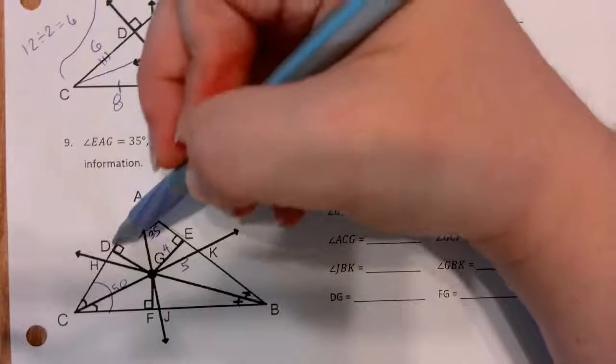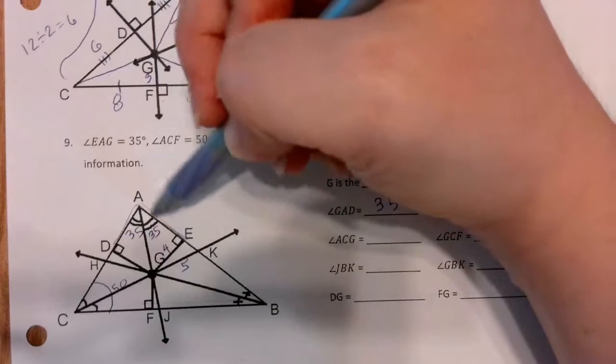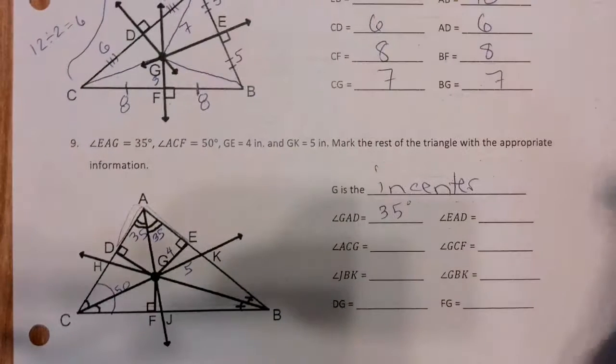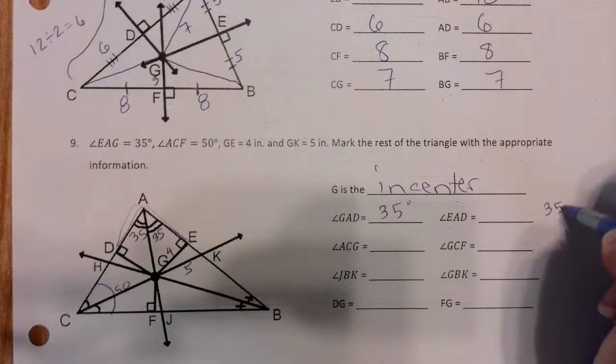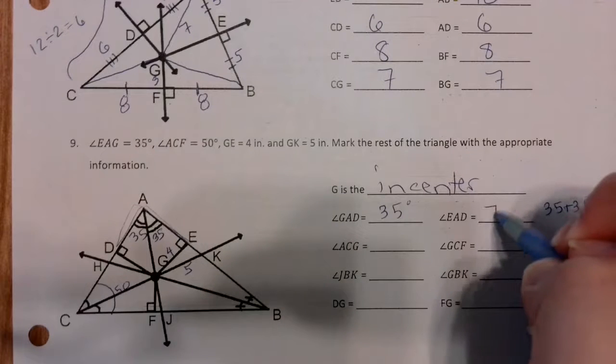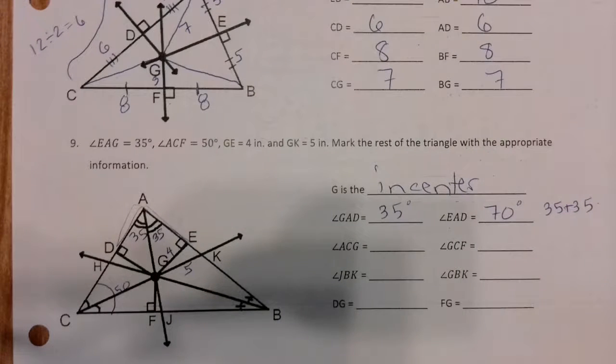EAD is the whole top angle. E to A to D. So if this piece is 35 and this piece is 35, add those together using angle addition postulate, and we get 70 degrees.